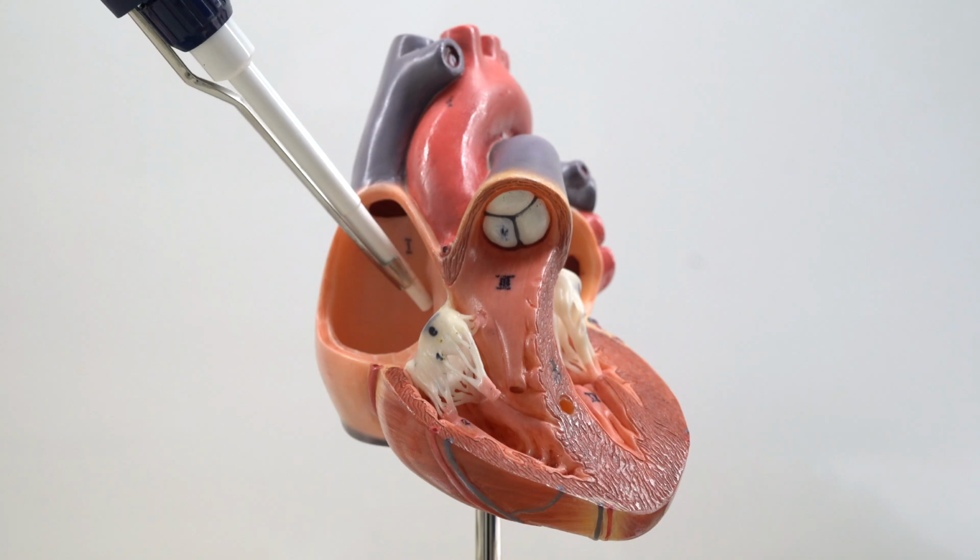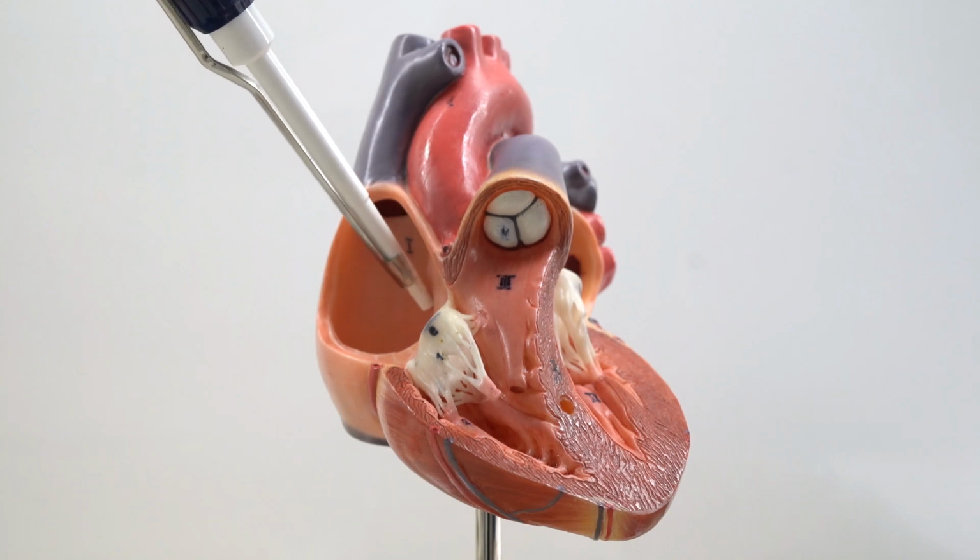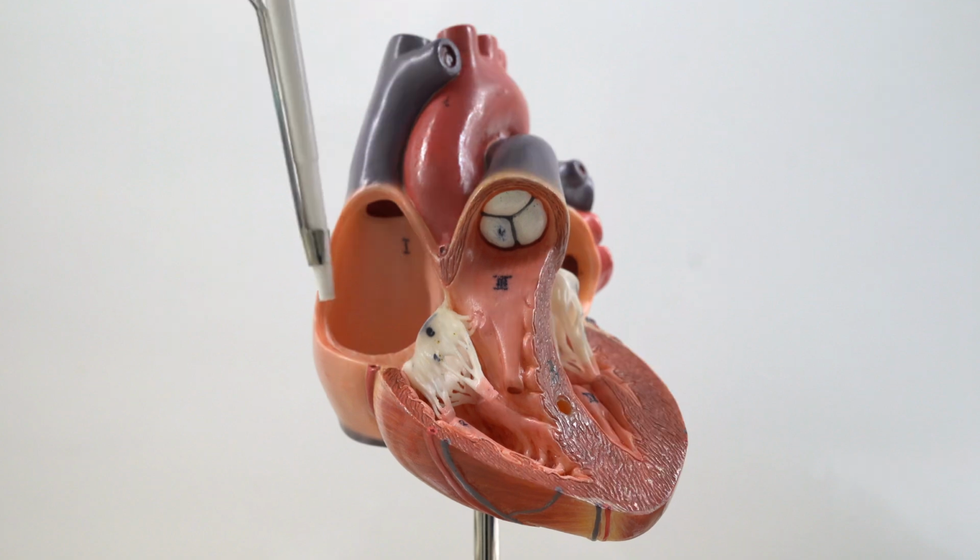One of the key features, it's a little white circle in the model, usually shown in the interatrial septum, is the fossa ovalis. The fossa ovalis was at one point a hole that allowed blood in the fetus to move quickly from the right side to the left side. After birth, it closes and becomes a connective tissue type scar that we know as the fossa ovalis.